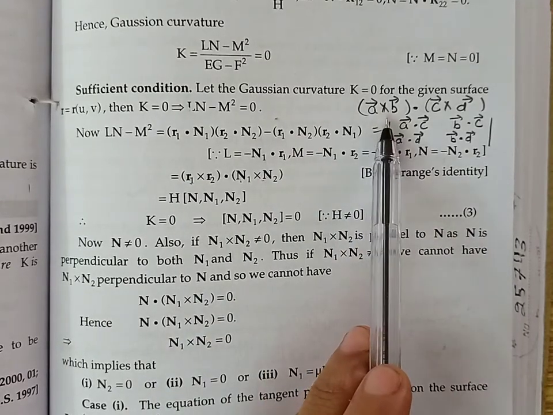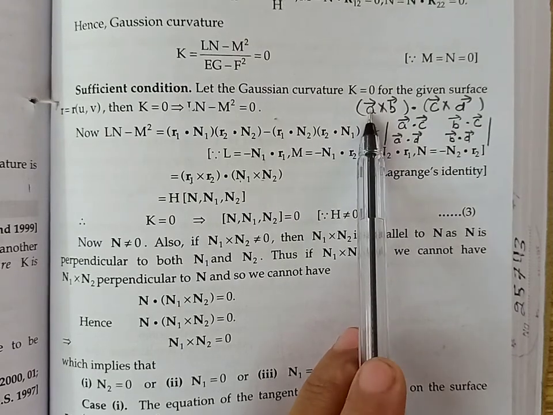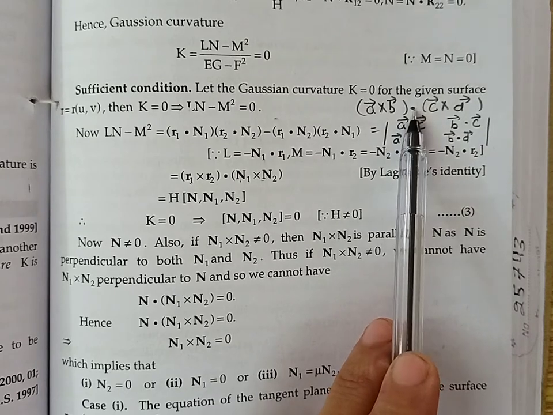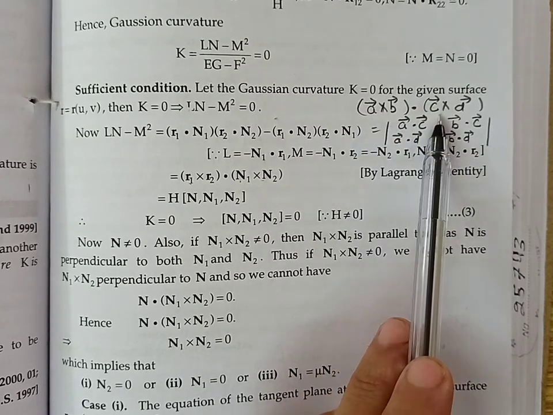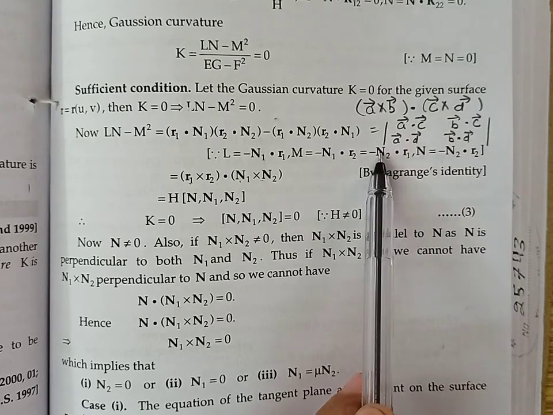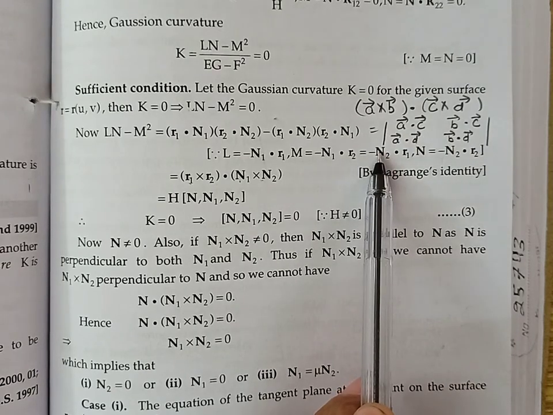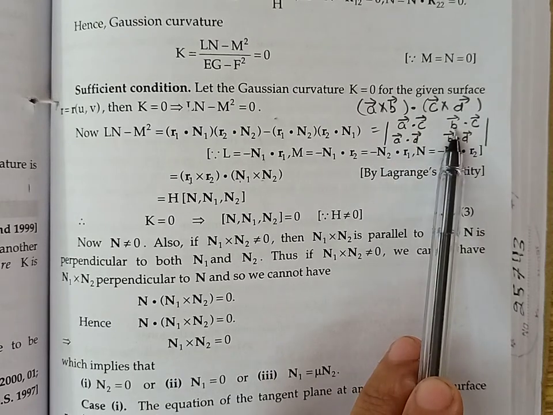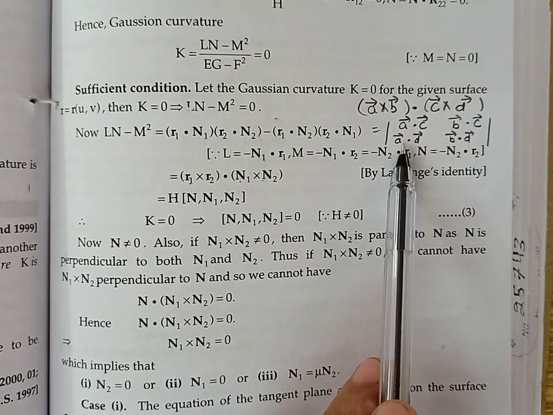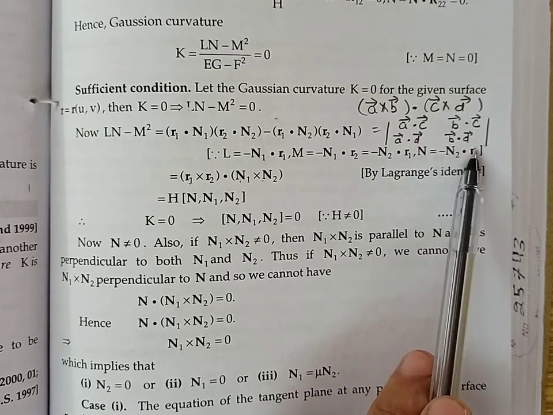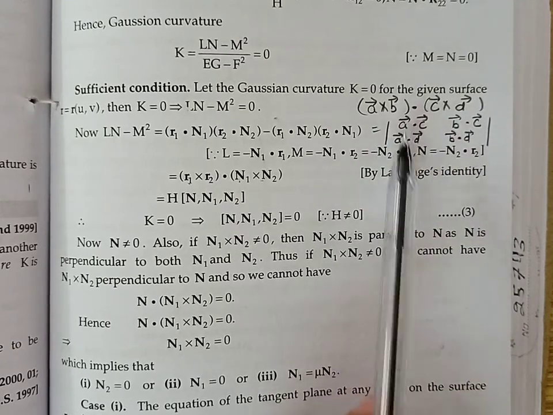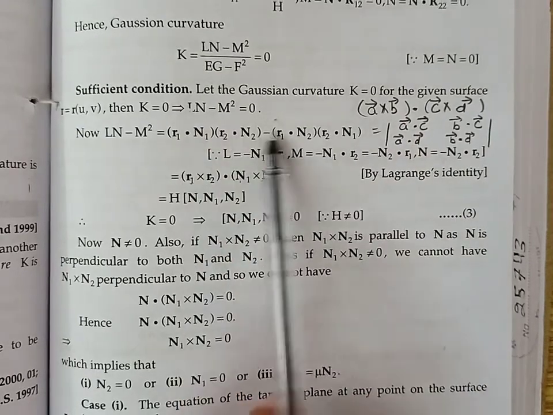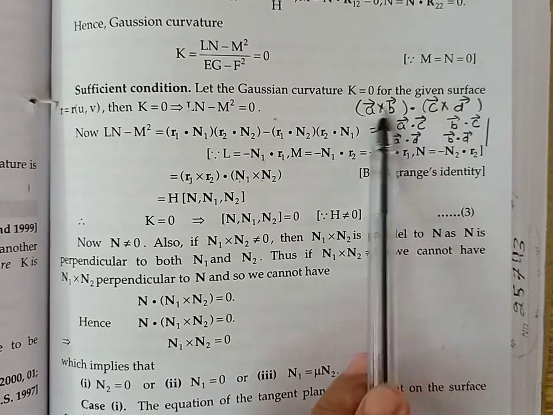What is Lagrange's identity in vectors? If we have four vectors, vector A, vector B, vector C and vector D, then the dot product of vector A cross B with vector C cross D is given by the determinant in which the first row has A dot C and B dot C, and in the second row we have A dot D and B dot D. This identity is called Lagrange's identity. So using this identity here, this expression can be written in this form.